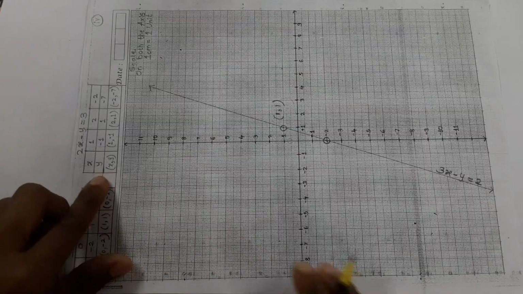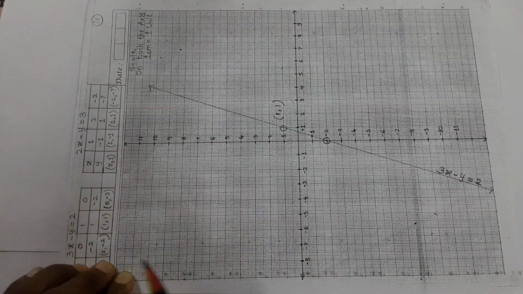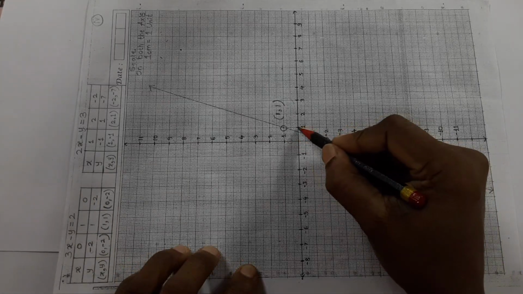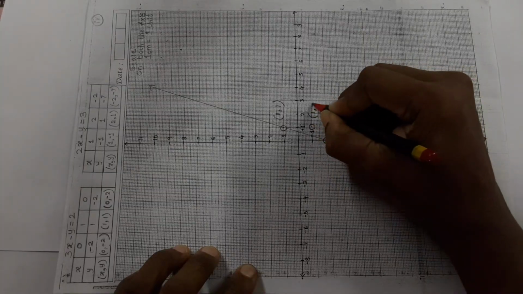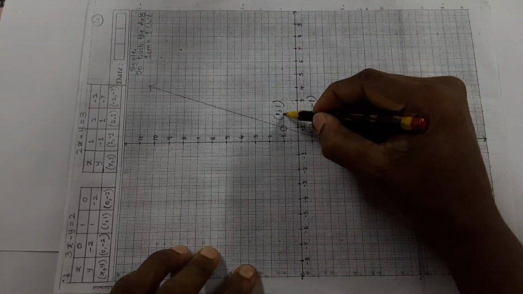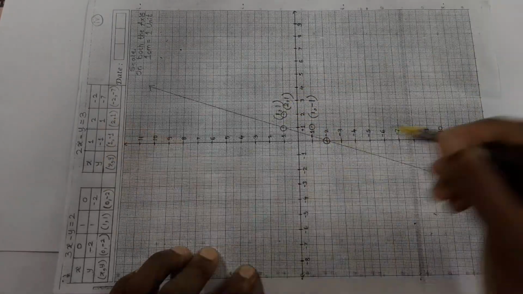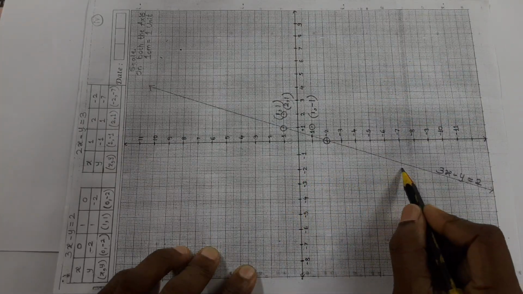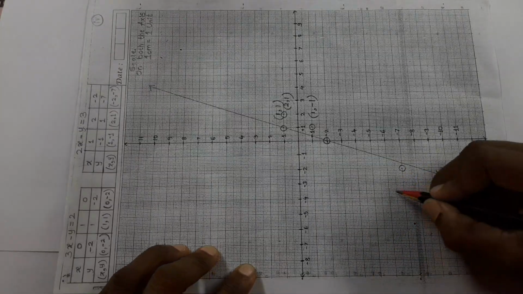Then these are the coordinates for the second line, second equation 2x minus y is equal to 3. So first I draw 1, minus 1. Plot 1. This is 1 and minus 1. So this is the position of 1, minus 1. Then here 2, 1. So here 2 and this is the position of 1. So this is the point 2, 1. Then here minus 2, minus 7. So this one is minus 2 and then here, student, this one is the minus 7. So this is the position of minus 2, minus 7.